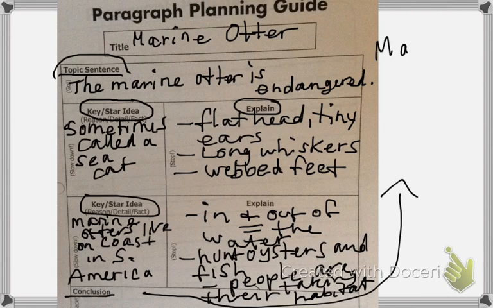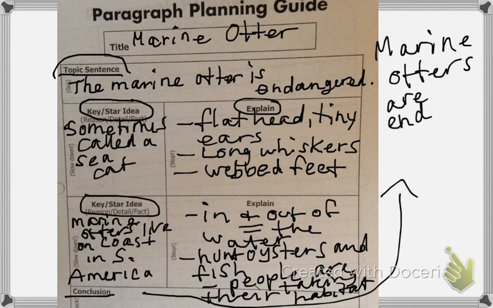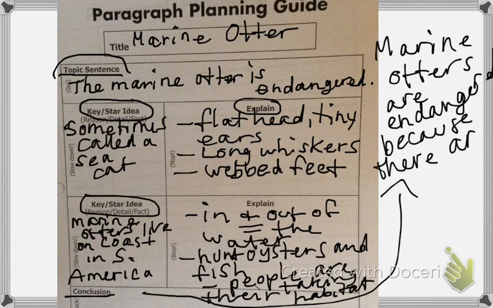Marine otters are endangered because there are so few left.